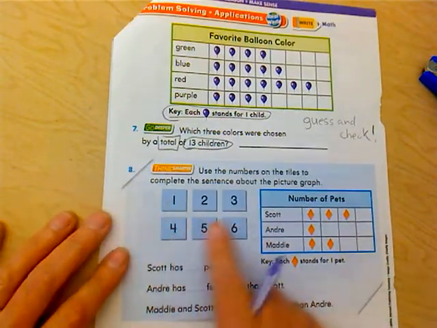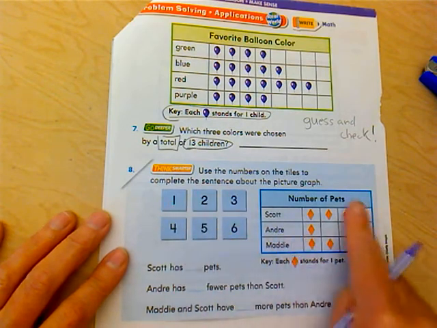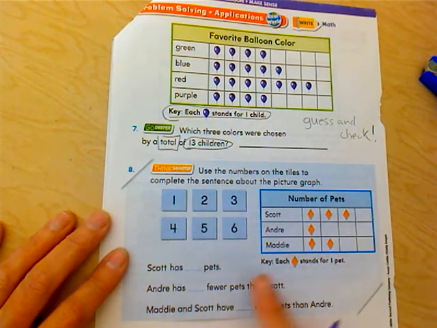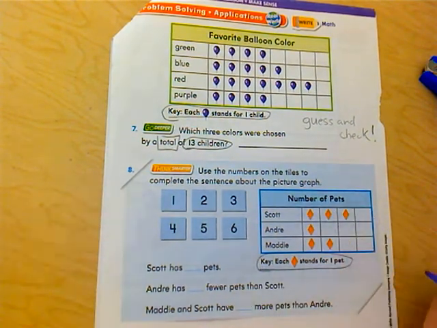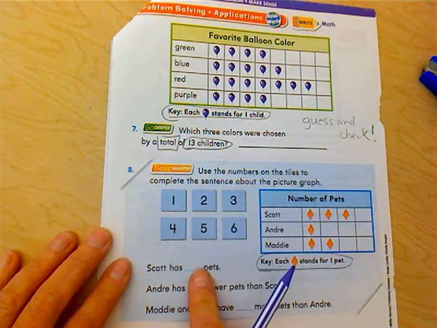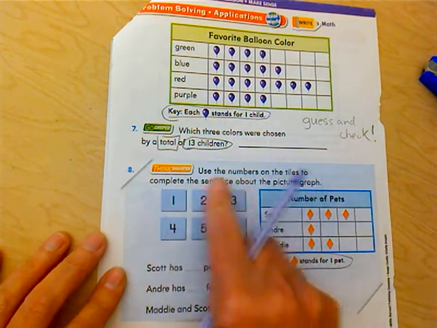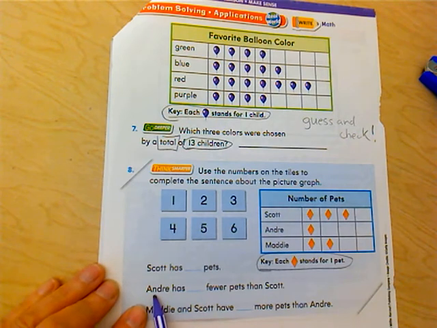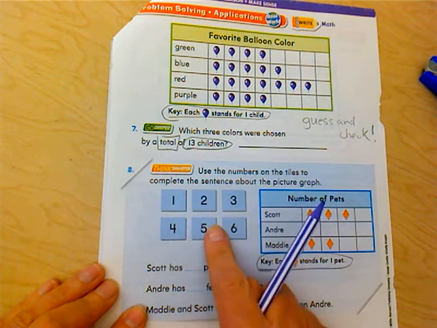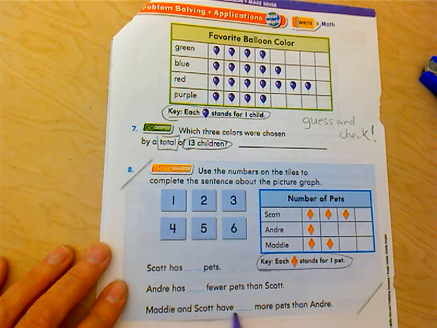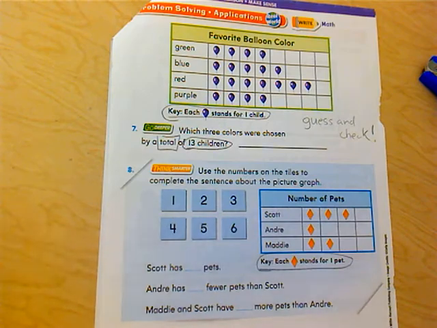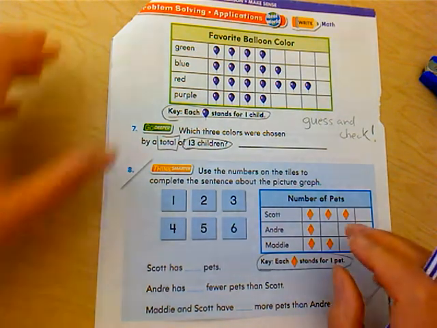On number 8, you're going to use these number tiles to complete the sentence about the picture graph. Remember that the key stands for one pet. So every time you see a triangle, it stands for one pet. We want to know how many pets Scott has. One of these 6 numbers will be the correct answer. Andrea has blank fewer pets than Scott. One of these numbers will be the correct answer. You're going to need to set up an equation for that one. Maddie and Scott have how many more pets than Andre? Again, an equation. Well, that's going to be a 2-step problem on that one.